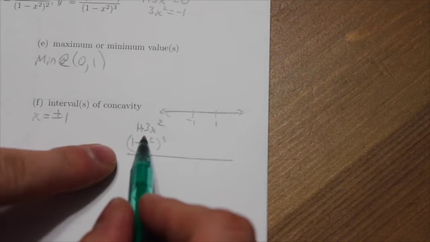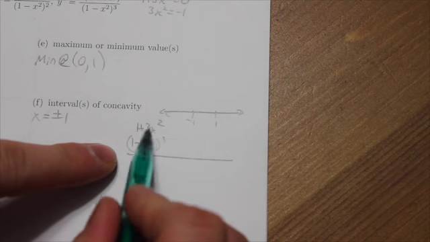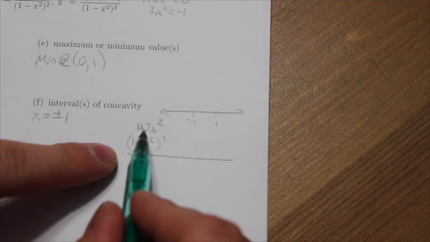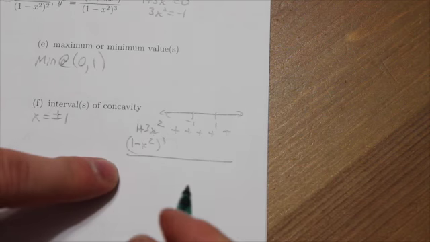The numerator, this is interesting. No matter what number you plug in for x, when you square it, it'll become positive. Multiply by 3. Even if it's 0, you add 1 to it, it's still positive. That thing is positive everywhere.